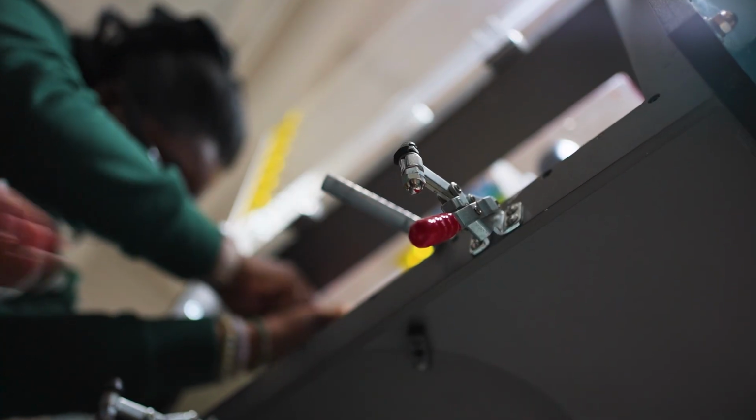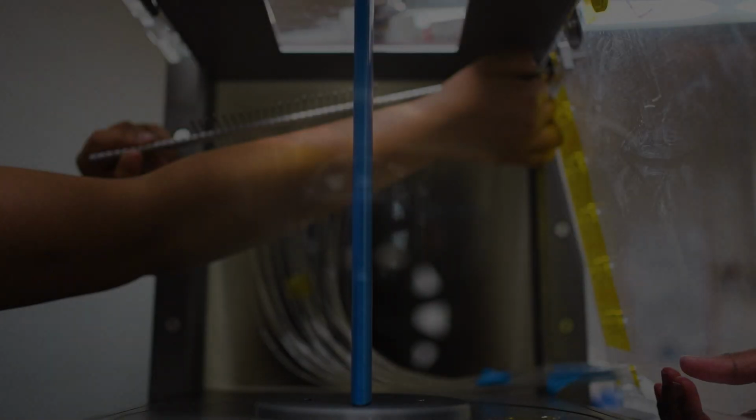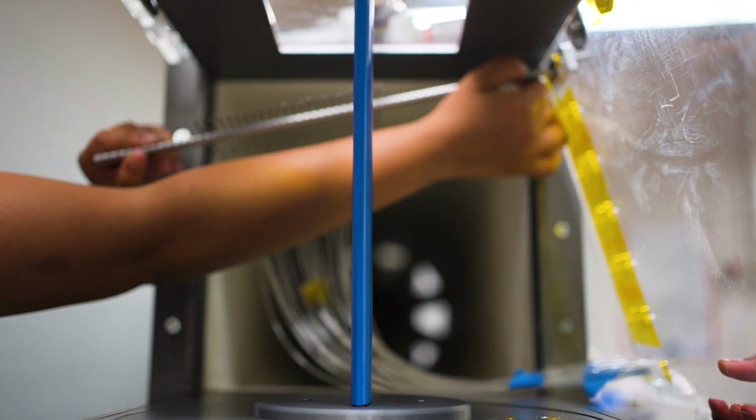Overall, this project gave us a strong foundation in subsonic, high-pressure wind tunnel experimentation and major insight into the Coanda effect and its use cases.